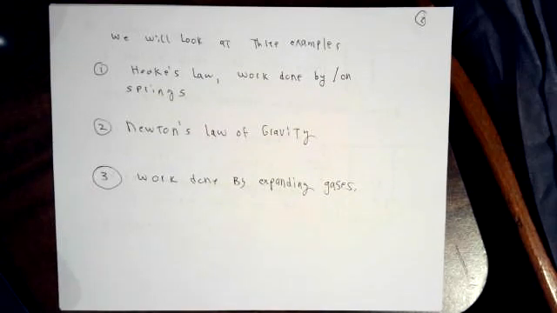There is an unlimited number of work problems that you could think about. We're only going to look at three. The first one, Hooke's law, has to do with springs, which we'll talk about in this discussion. In the next one, we'll talk about Newton's law of universal gravitation. And in the last one, we'll talk about the work done by an expanding gas in a cylinder.